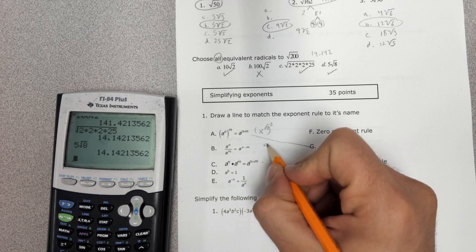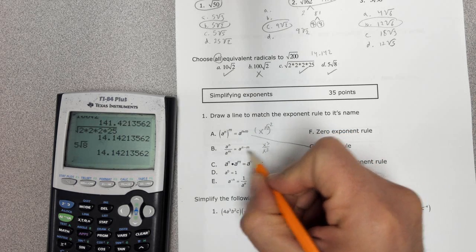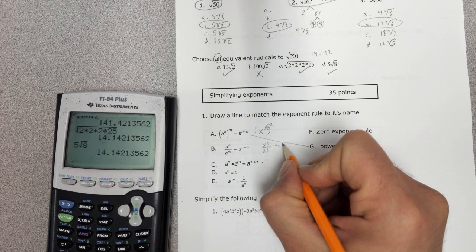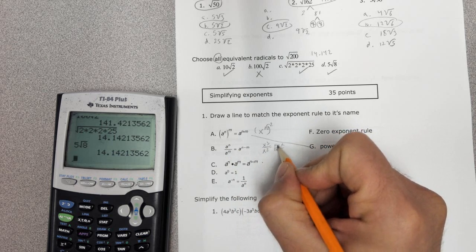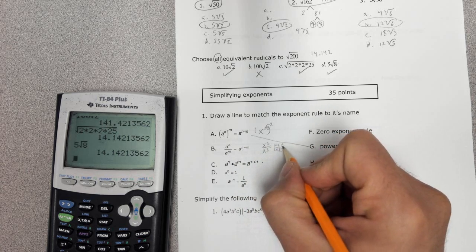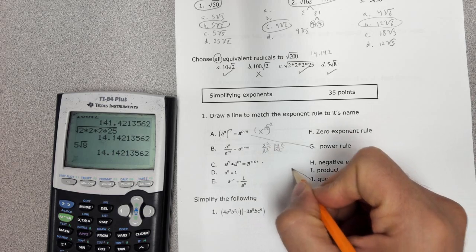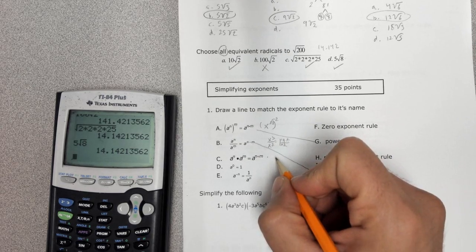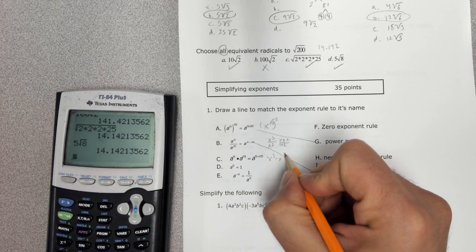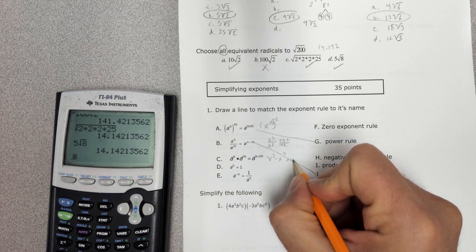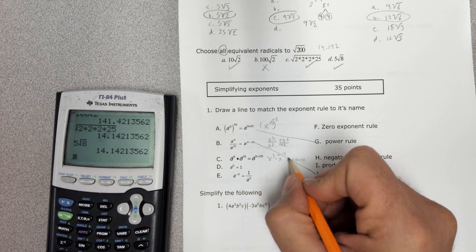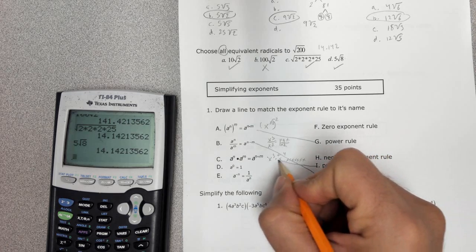This one right here, if you have an exponent on top and an exponent on the bottom, once you expand them, these two cross out. That's the same as subtracting these two. See that? 3 minus 2 is 1x. That is our quotient rule. This rule right here talks about multiplication. If I have x cubed times x to the 4th power, when you expand them out, that's x7. You could have just added them together. 3 plus 4 is 7. We call that the product rule.